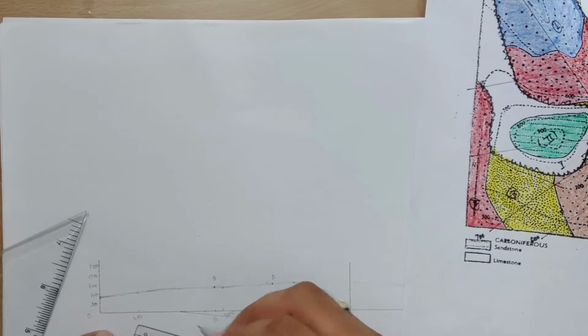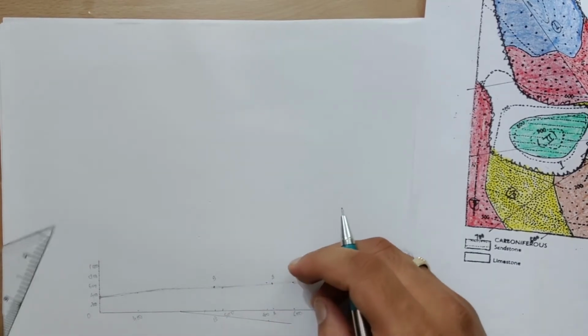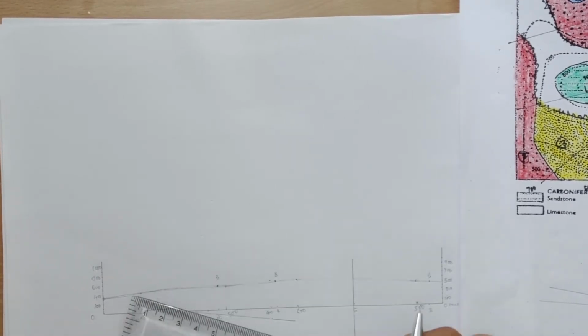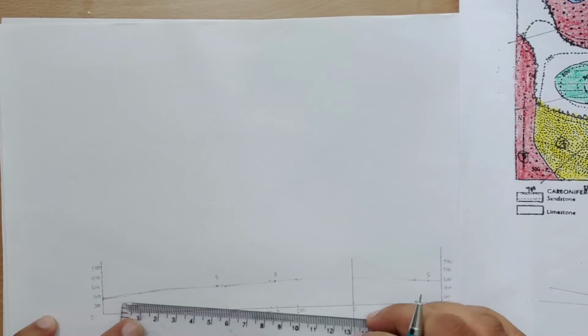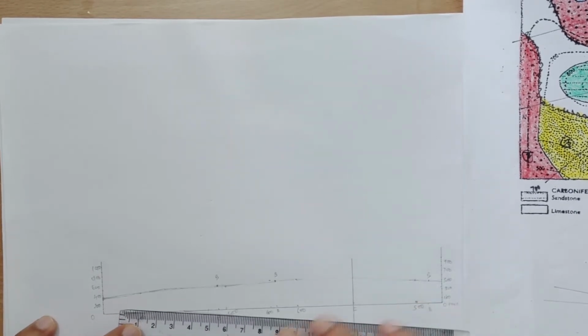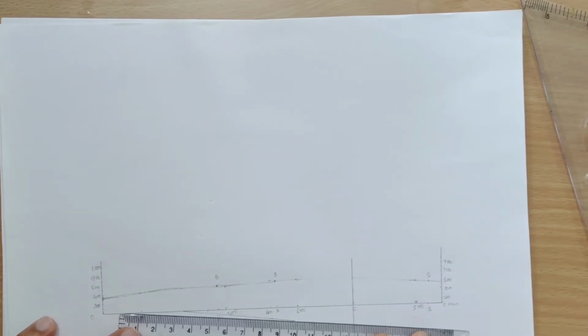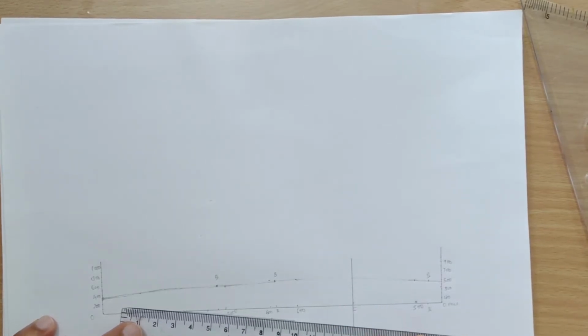So this line is going to represent the dip amount for the beds. Now let's plot the beds. And the beds are going to plot parallel to this 7 degree.